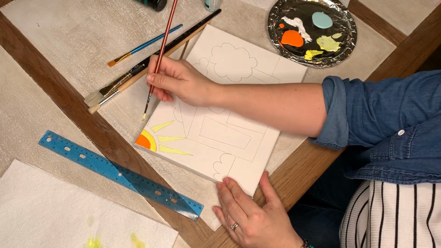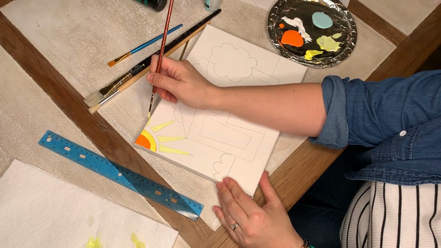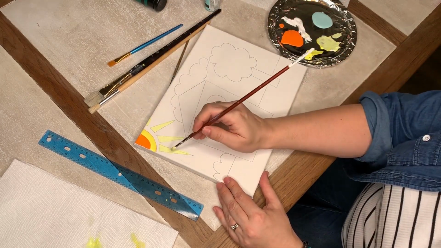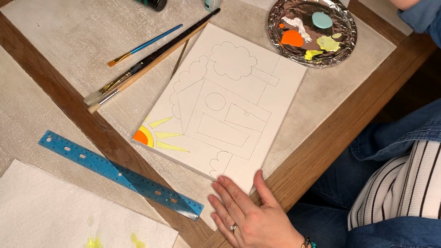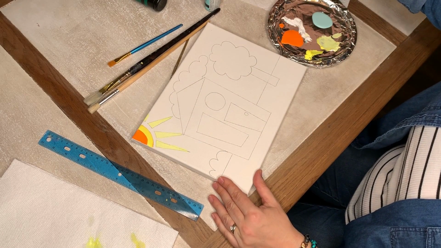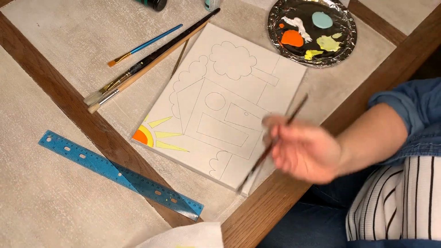And then I get white and black, because gray can really change up color, but we're going to talk about that later. I love that sun. That sun is fun.